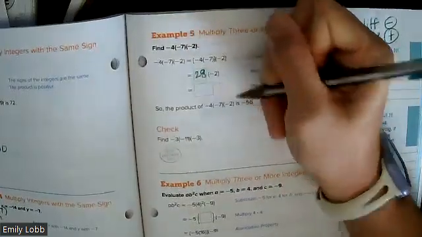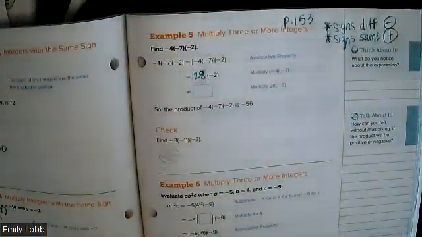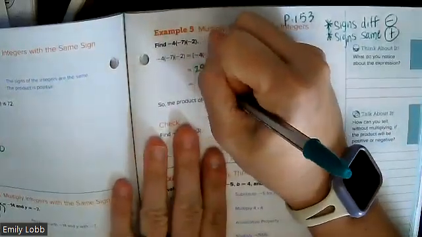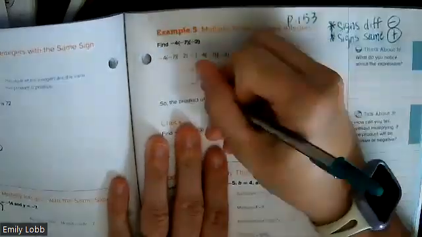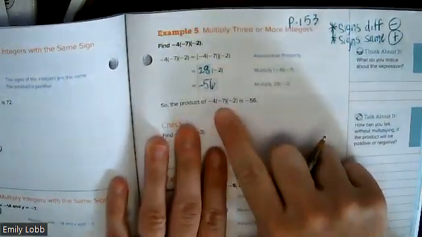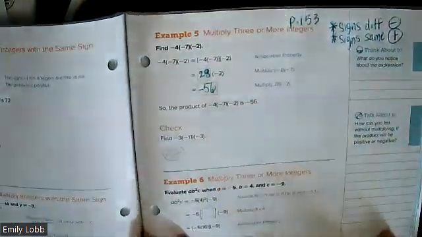Now I have 28 times -2. 2 times 28 is 56. Positive or negative? Negative, because here our signs are different. So the product of -4 times -7 times -2 is -56.